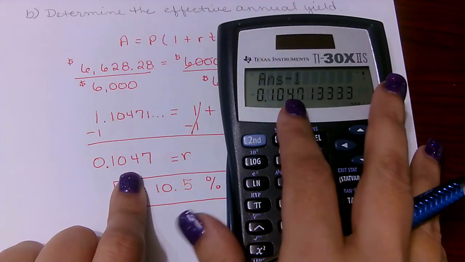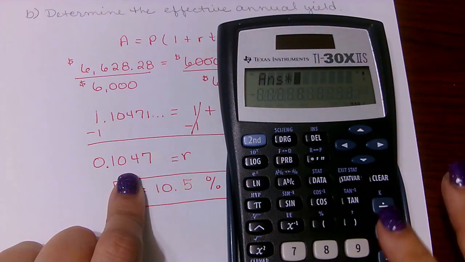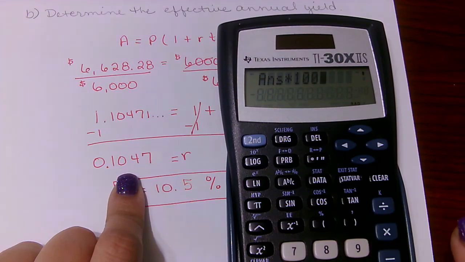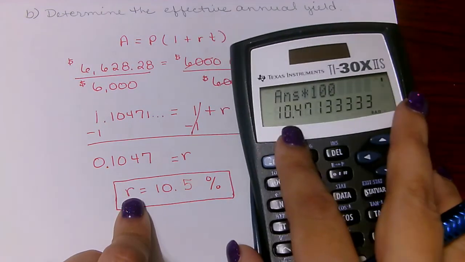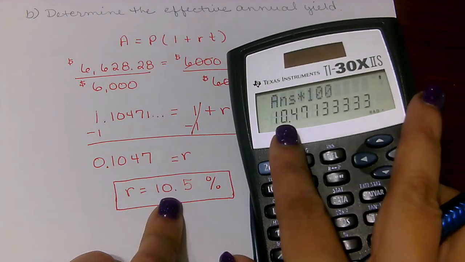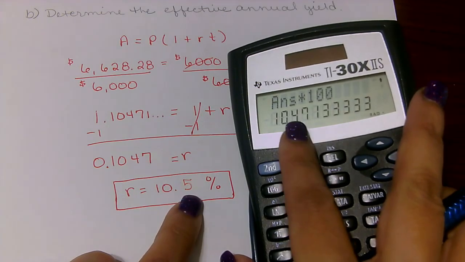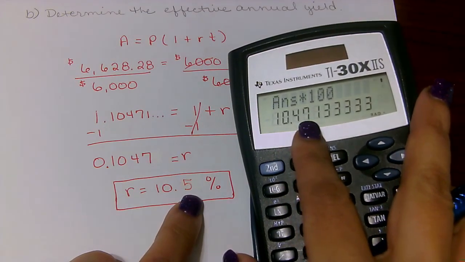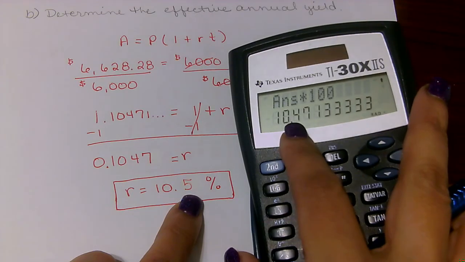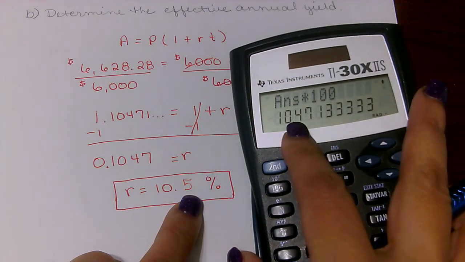Remember that this is a decimal. To change it to a percent, we have to multiply by 100. So our interest rate here would be 10.5%. Because the 7 is greater than 5, we're going to round that 4 up by 1 value.